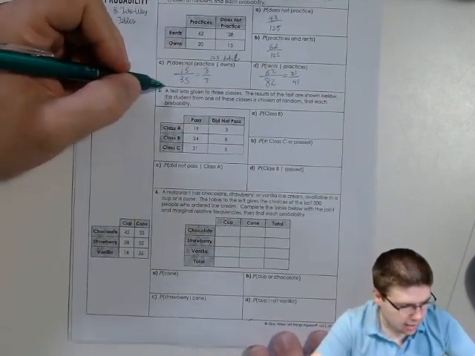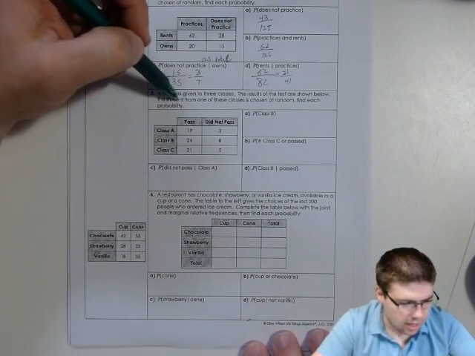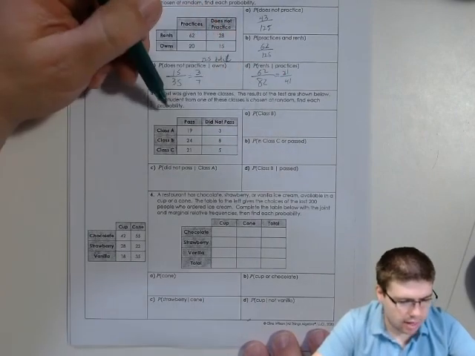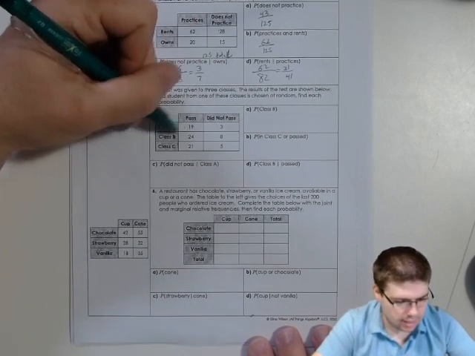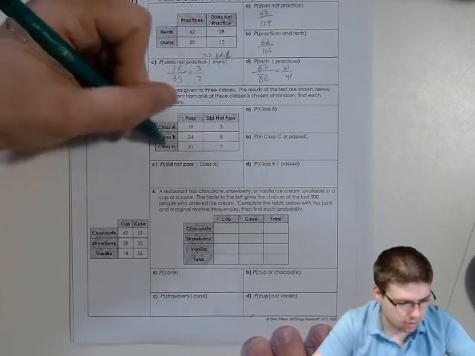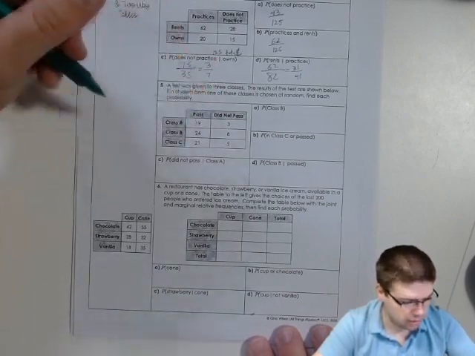Next one, a test was given to 3 classes. The results of the test are shown below. If a student from one of these classes is chosen at random, find each probability. So we've got the different classes and the proportion that passed and did not pass. So those are our 2 different categorical variables, which class they're in and whether they passed or not. And this one's a little bit bigger.